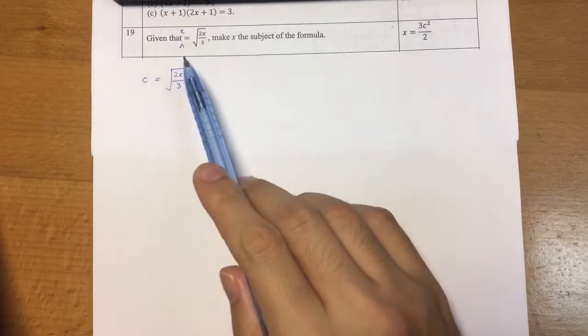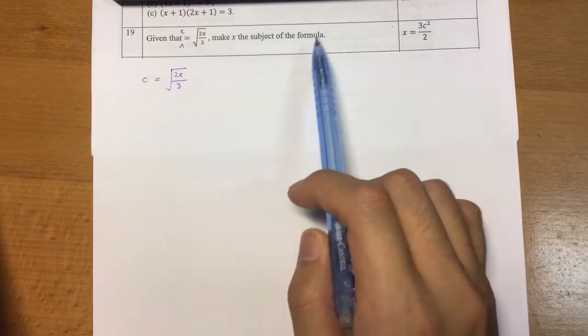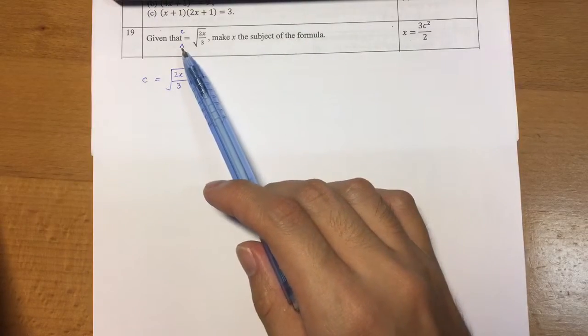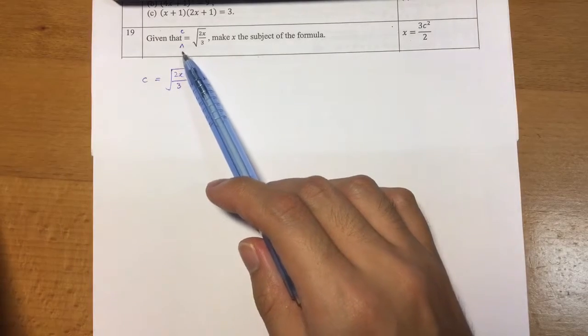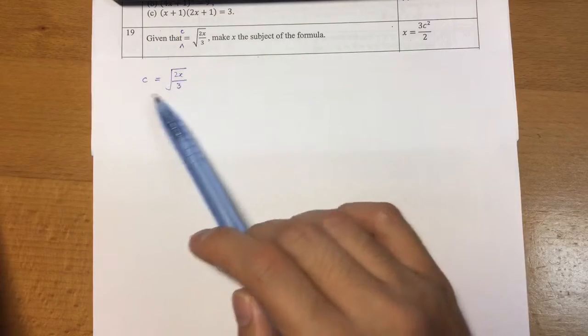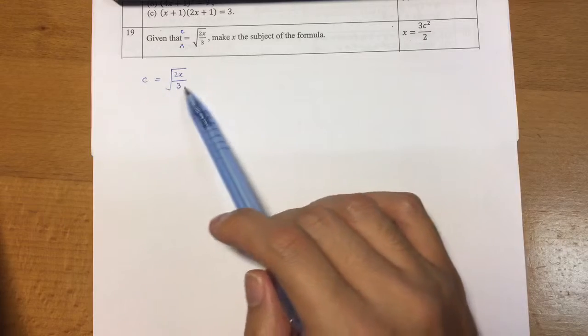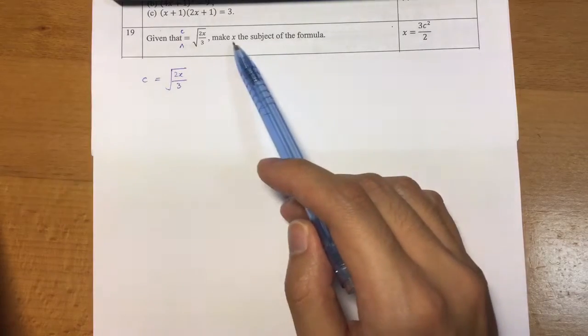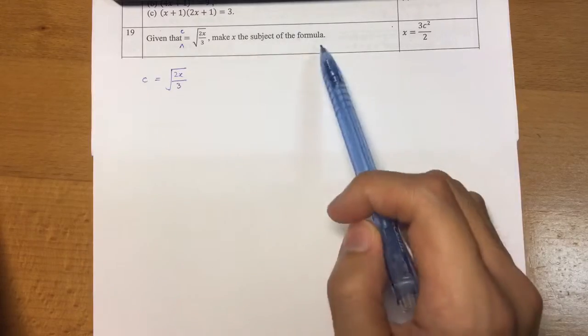Alright, so now we're going to do a subject of the formula kind of question. This topic falls under algebra. So what you have to notice here is that actually there's a typo here. There's a missing C here. So actually you have to take this formula currently with a lot of variables and eventually come to the point where you have x as the subject of the formula.